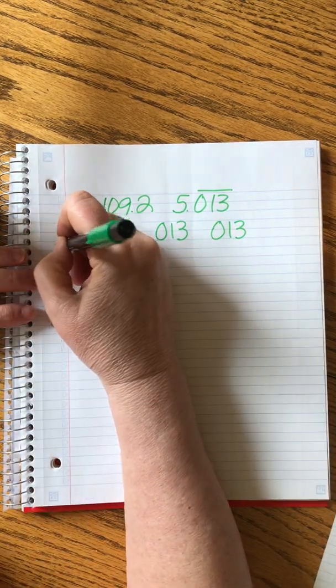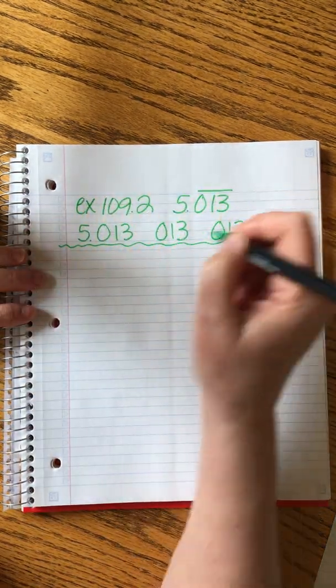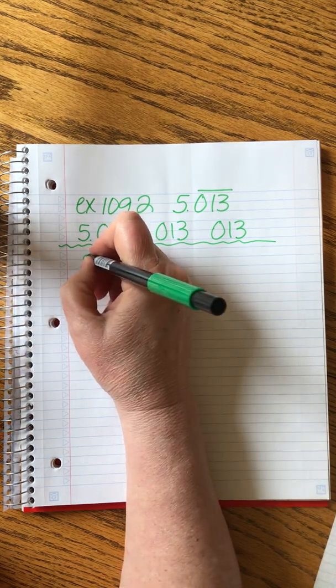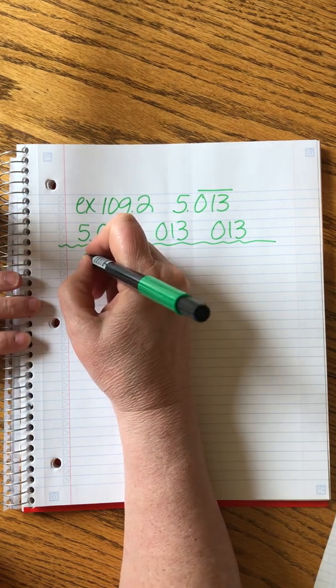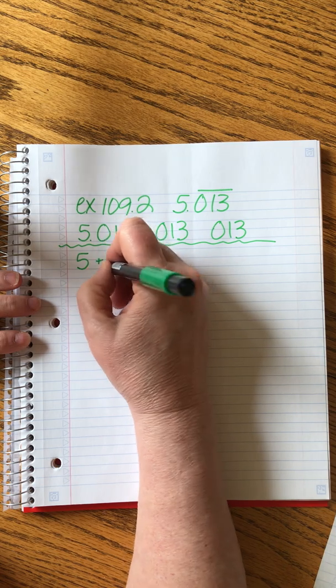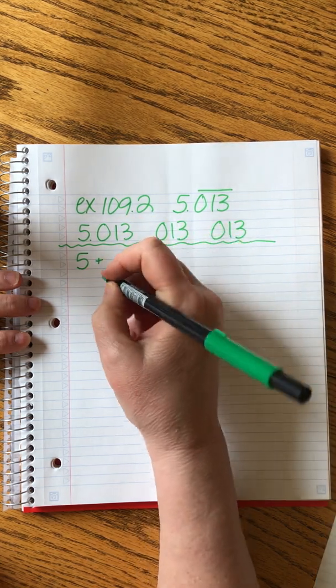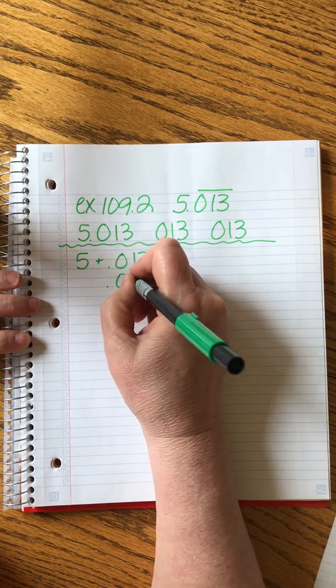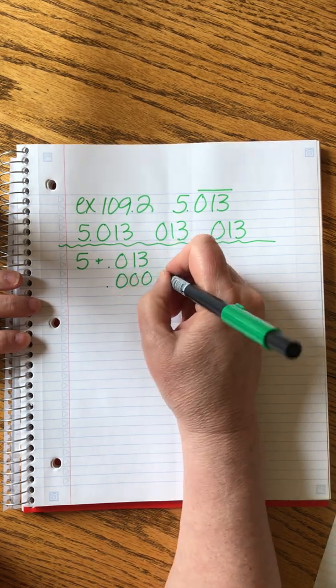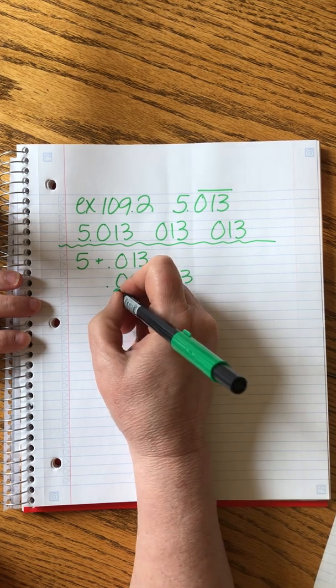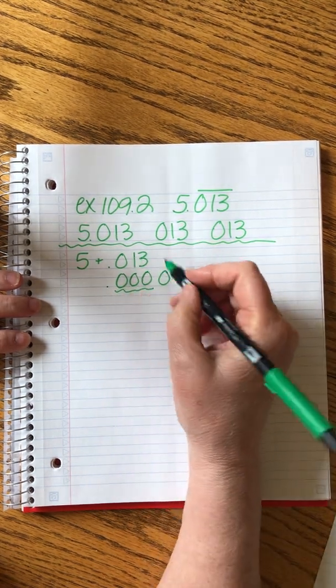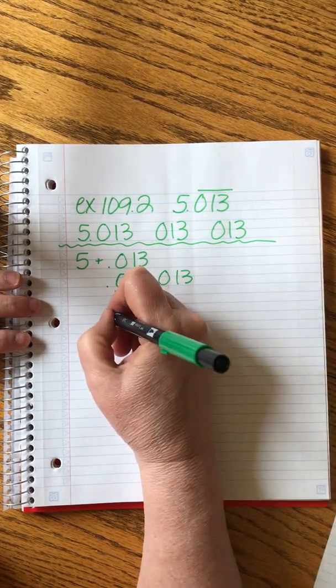Let's break it down like we did last time by writing it times powers of 10. The original number is 5 plus 0.013. And then we're going to add 0.000013. So we add those zeros in order to make the pattern repeat the right way.